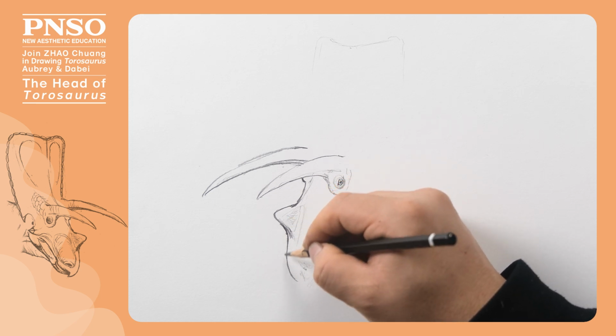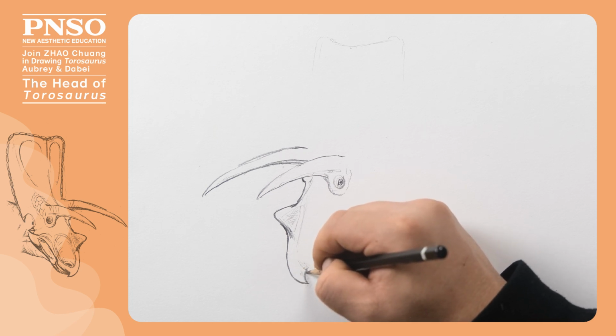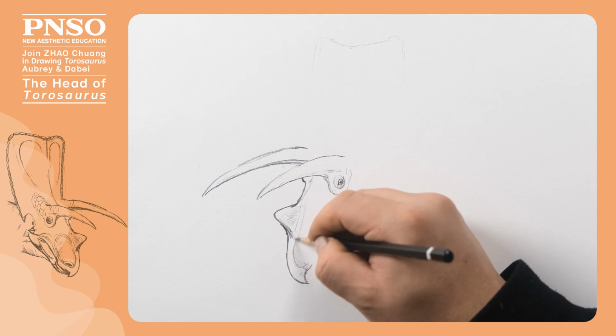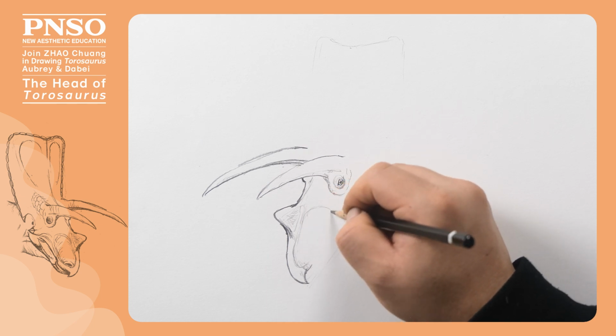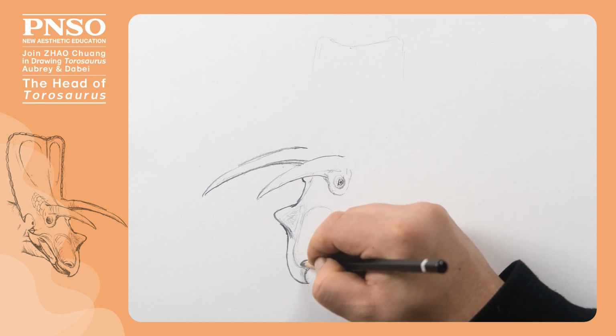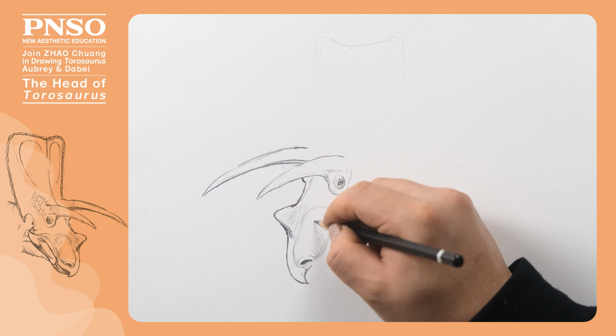Its mouth tilted downward, similar to a parrot's. But not hooked upward like that of many other ceratopsians. Its beak was relatively straight. It had big nostrils, about this big. The openings of its nostrils were a bit downward, close to its mouth. We can draw some wrinkles to show the soft skin texture.